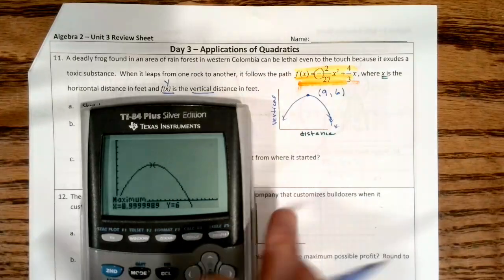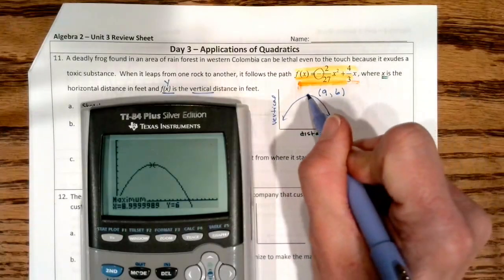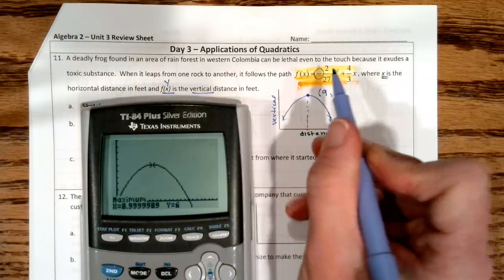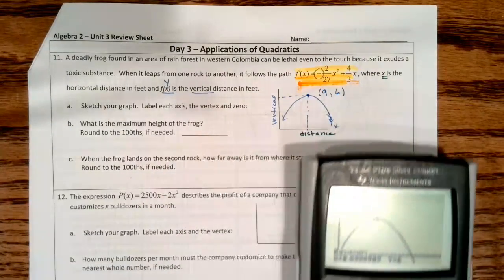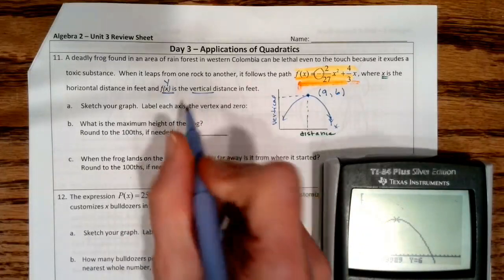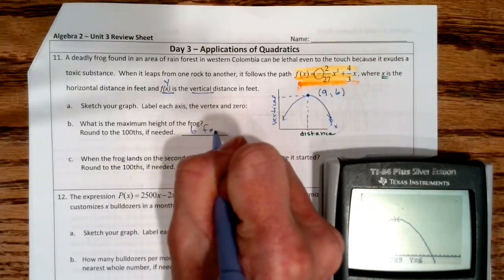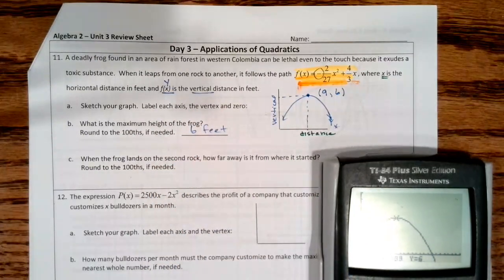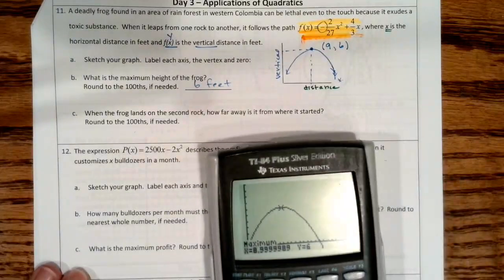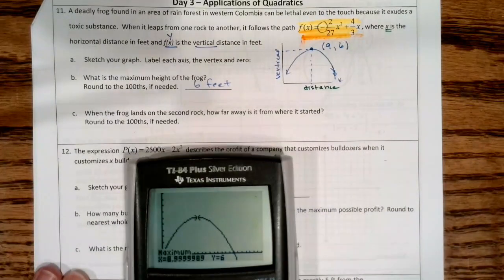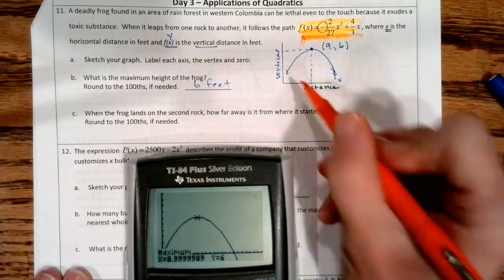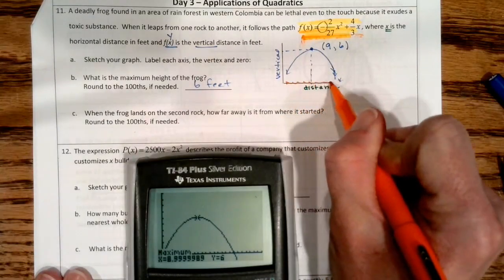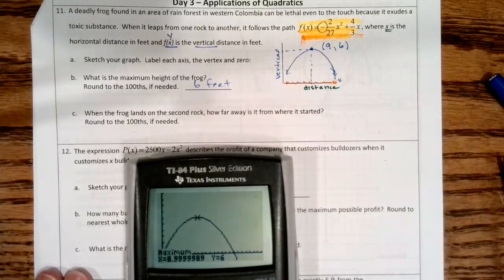So I know that, here's my distance, and here's my height. So I know the maximum height of the frog is going to be 6 feet. When the frog lands on the second rock, how far away is it from where it started? This question's asking me to find this distance here. How far away is it from where it started?